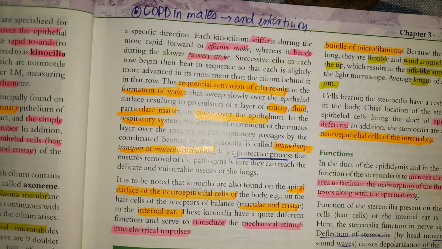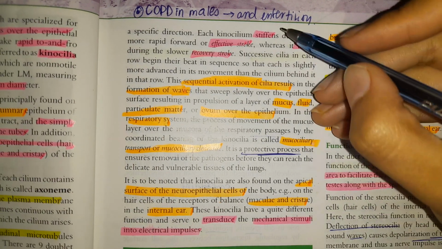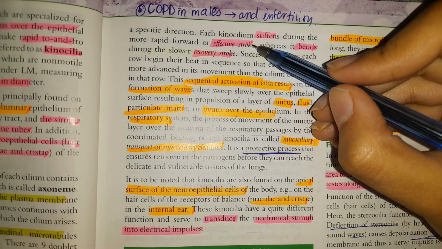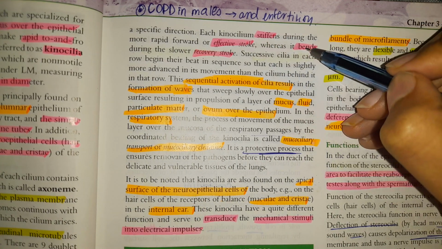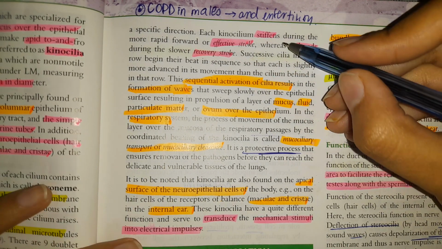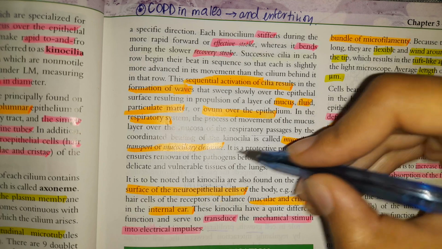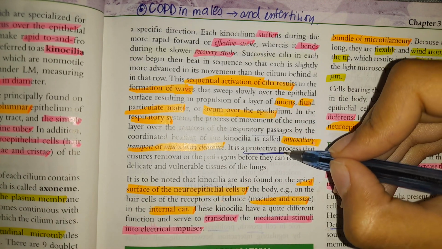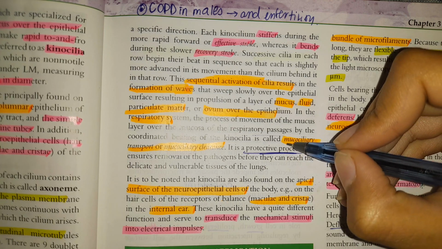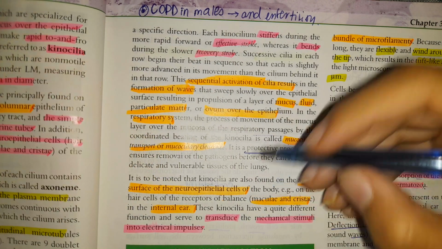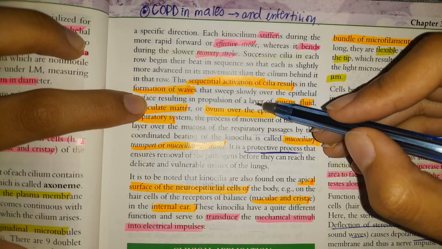So as I told you, when the kinocilia stiffen, the dynein arms crawl over each other and do the effective stroke, which allows movement and bending, and the recovery stroke, in which it moves to its original location. The main function of the cilia is in mucociliary transportation or mucociliary clearance. It is a protective function which is done in the nasal cavity. This is the function of the kinocilia or the motile cilia.